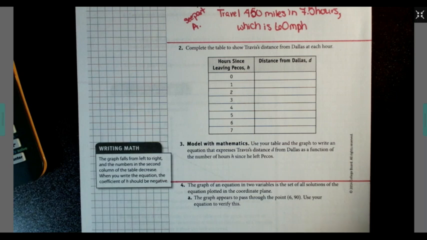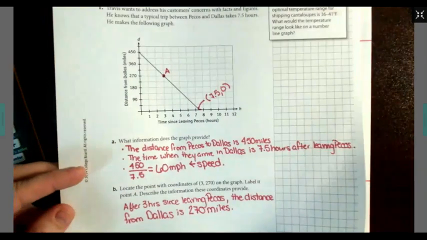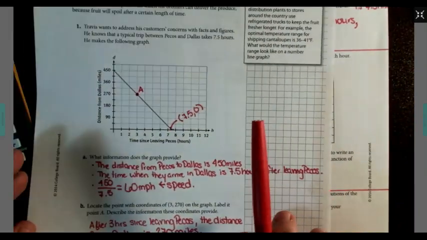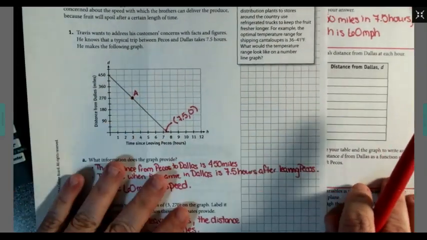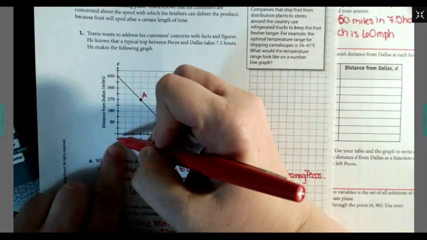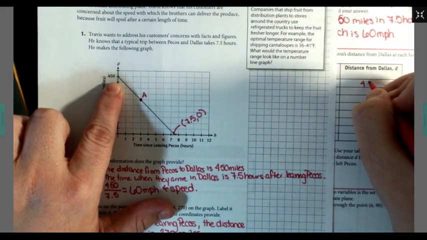Questions 2 and 3. Complete the table to show Travis's distance from Dallas at each hour. Okay, so I'm going to go back to my graph. At 0 hours since leaving Pecos, how many miles is he away from Dallas? Well, 0 looks like he's at 450.